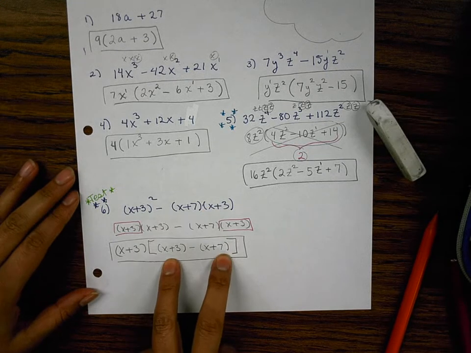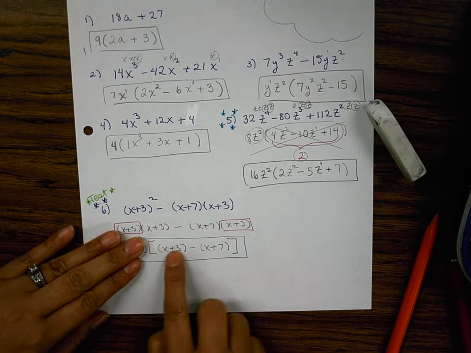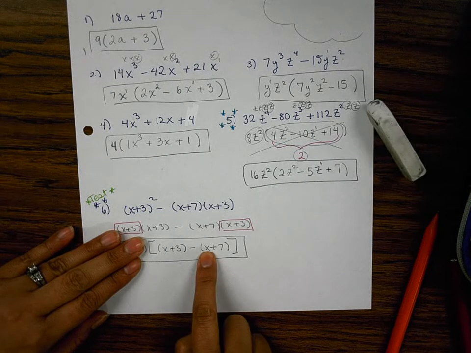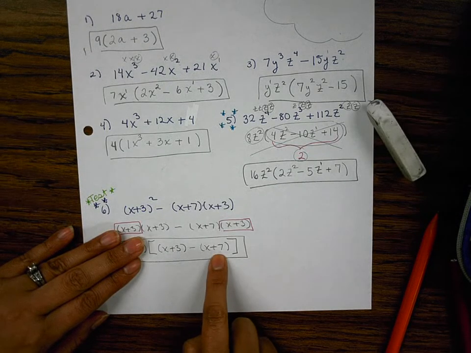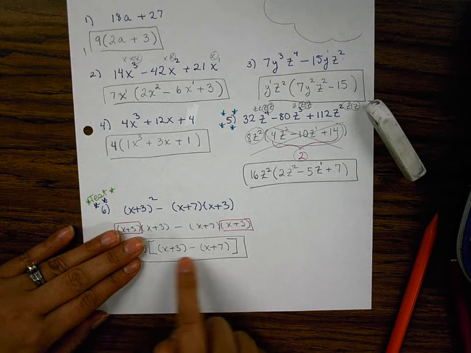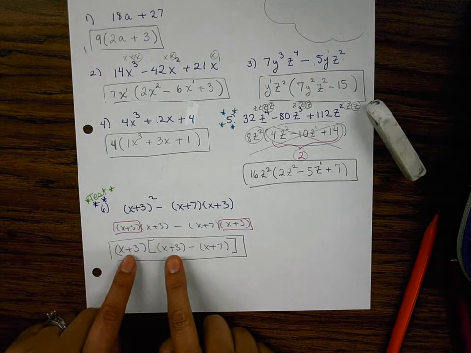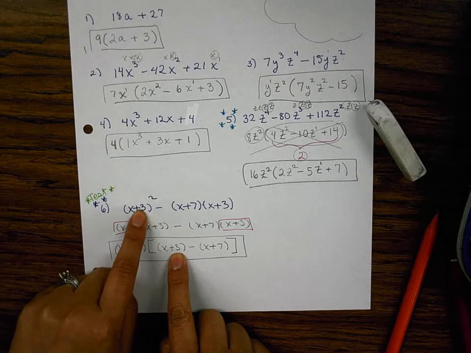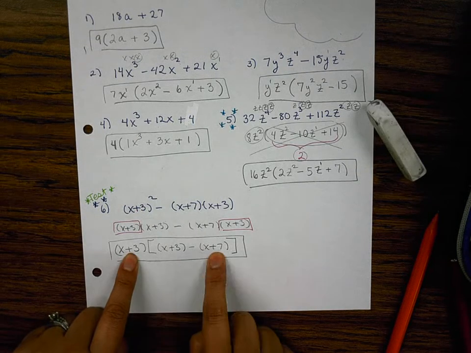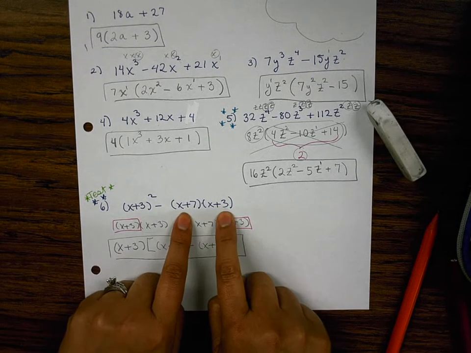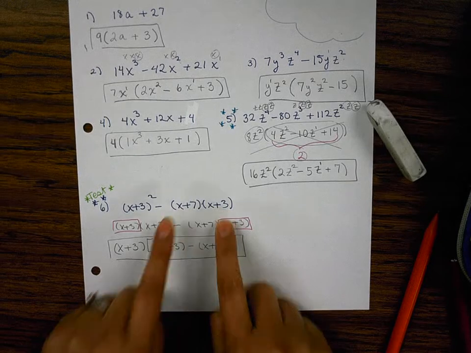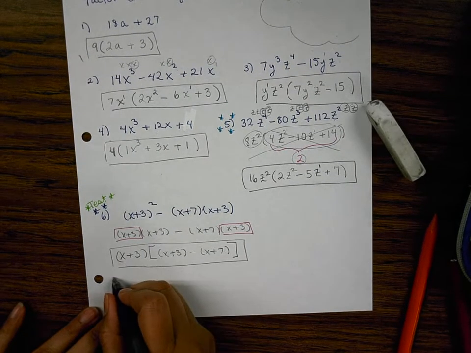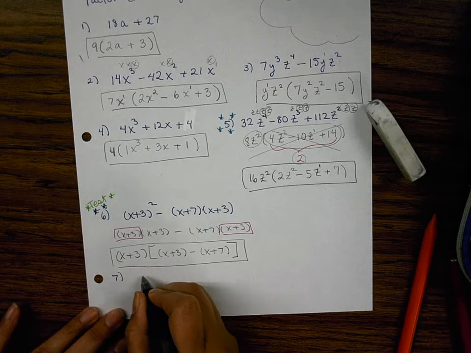And you can check, there's the two terms. Here are my two terms. There's no more common factor in there. X is not a common factor, because it's x plus 7, not x times 7. Okay, so there's no common factor. And if you were to multiply these two, x plus 3 times x plus 3, it's x plus 3 squared. And x plus 3 times x plus 7 is x plus 7 times x times plus 3, with the minus sign in the middle. Let's try one more just for practice.